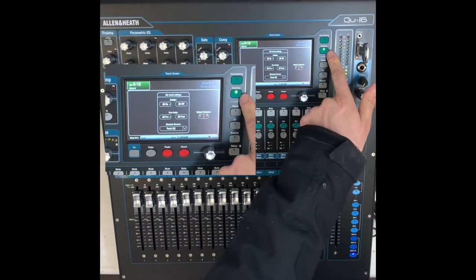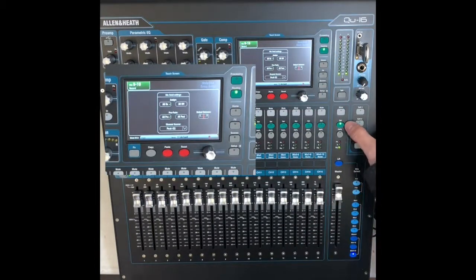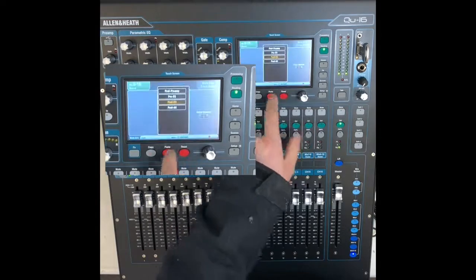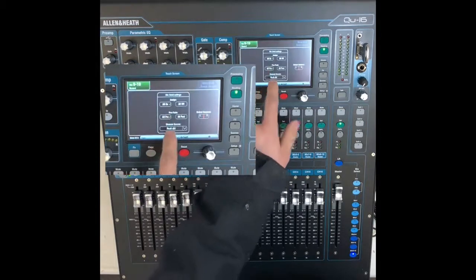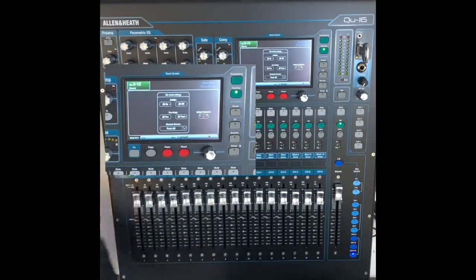So click the routing button while the output strip is still selected, and then click source, channel source, post all, and then you want to put all post, not all pre, all post, and then that's ready to go.